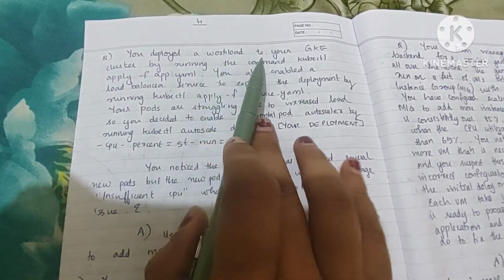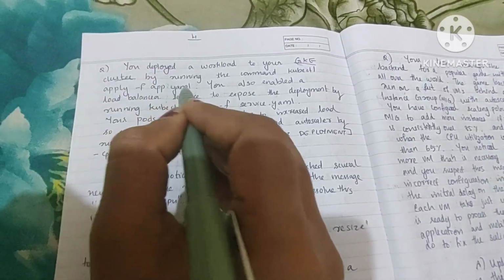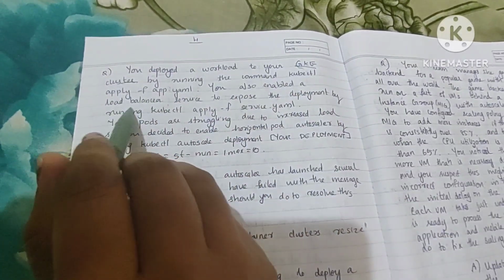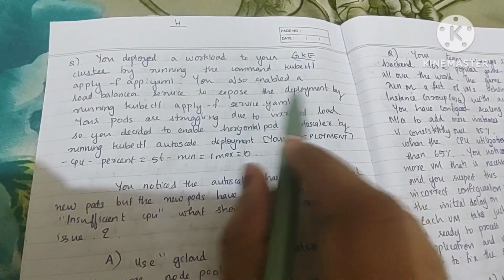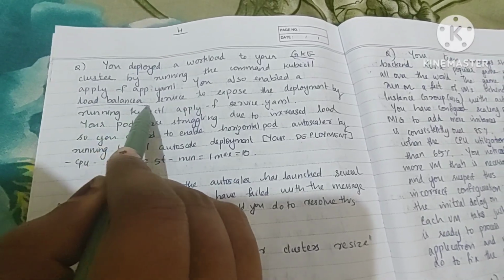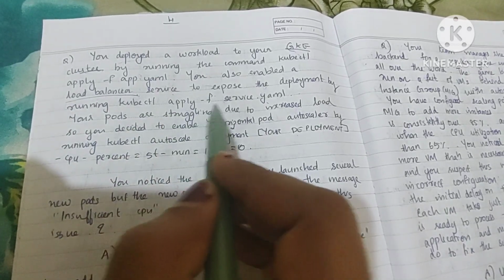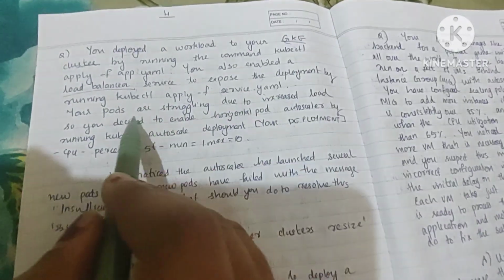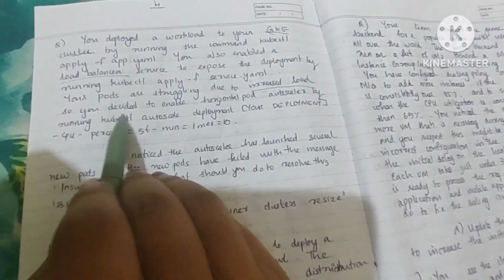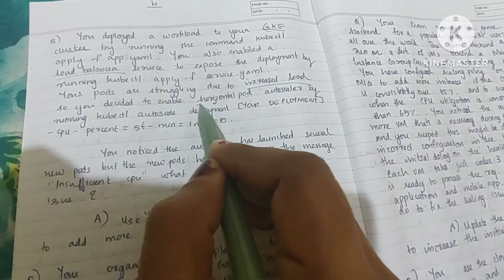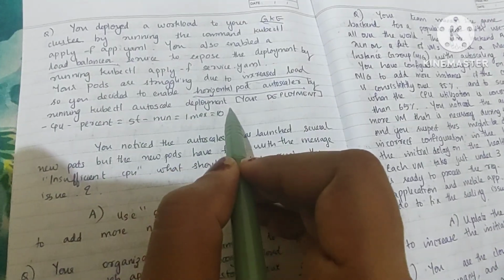You deployed a workload to your GKE cluster by running the command kubectl apply -f app.yaml. You also enable a load balancer service to expose the deployment by running kubectl apply -f service.yaml. Your pods are struggling due to increased load. So you decide to enable horizontal pod autoscaler by running kubectl autoscale deployment.